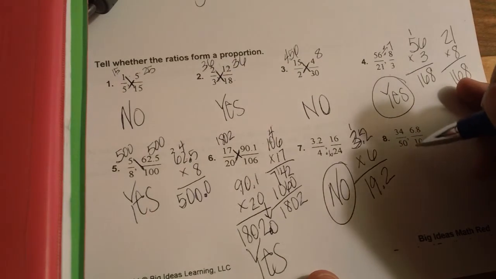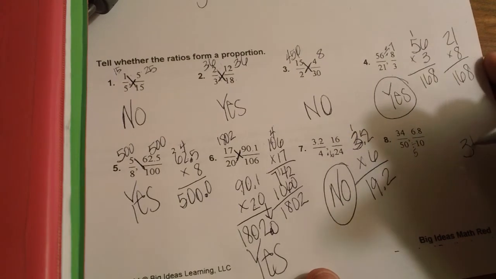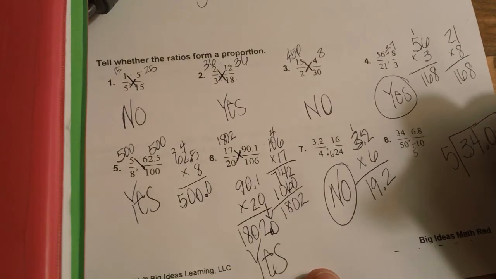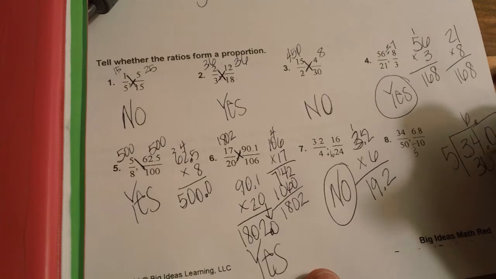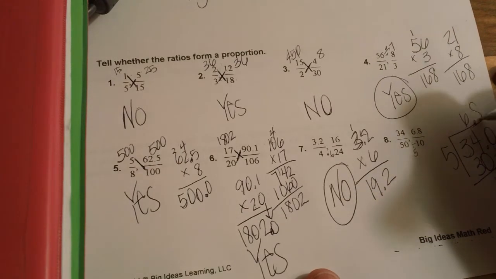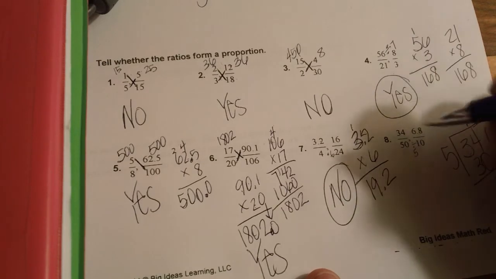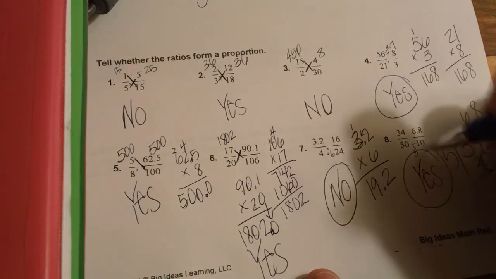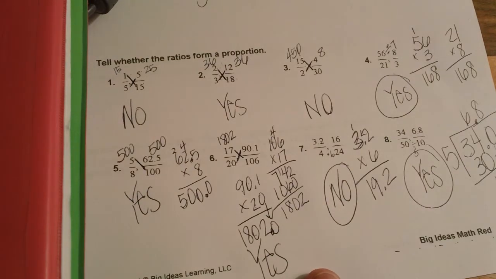And the last one, 50 divided by 5 makes 10. So 34 divided by 5 should make 6.8. 5 goes into 34 6 times. Bring down my 0. 5 goes into 40 8 times. And that's true. 34 divided by 5 is 6.8. So yes, this is proportional.